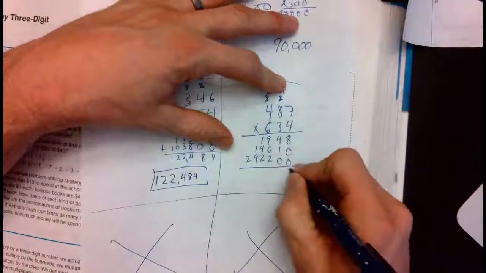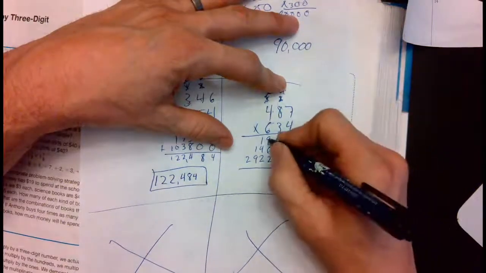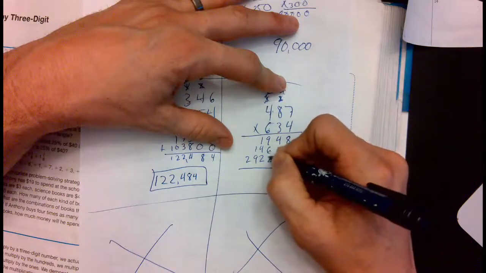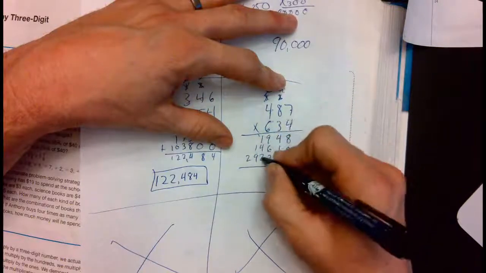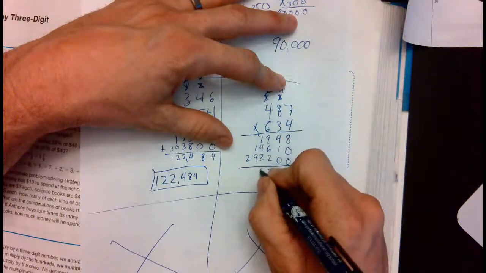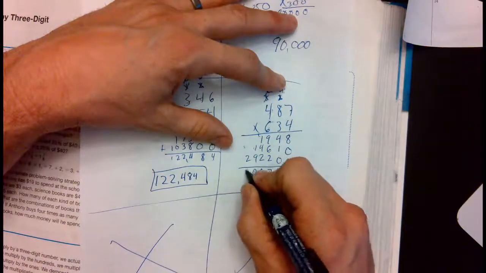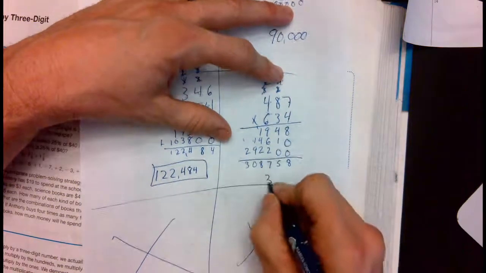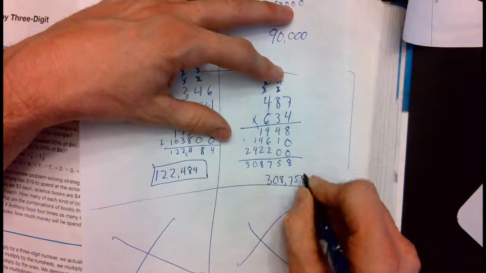Last step. Add them up. 8 plus 0 is 8. 4 plus 1 is 5. 9 plus 6 is 15, 16, 17. Carry the 1. 4 plus 2 is 6, 7, 8. 9 plus 1 is 10. 0 down, 1 up. And 2 plus 1 is 3. 308,758.